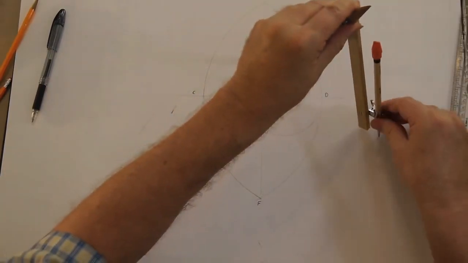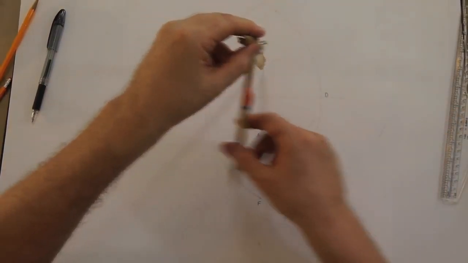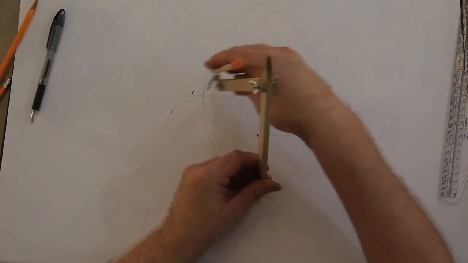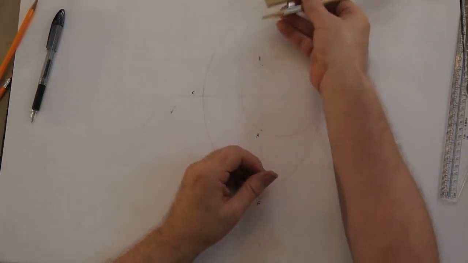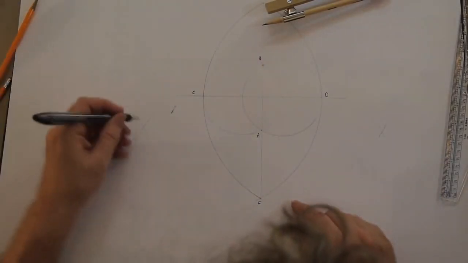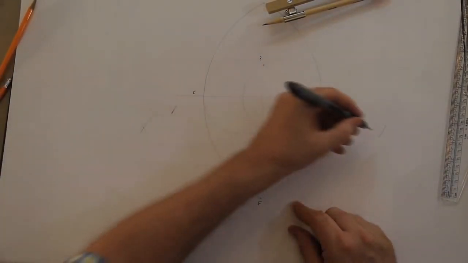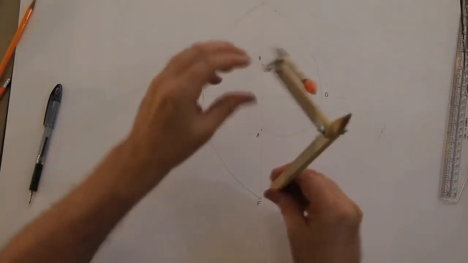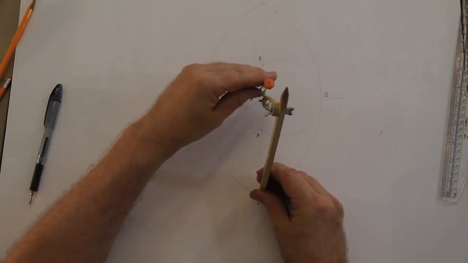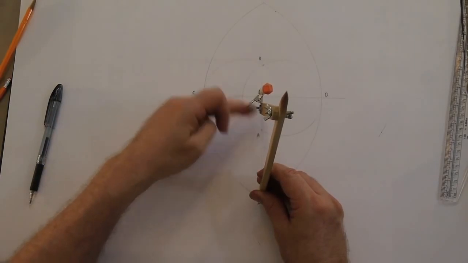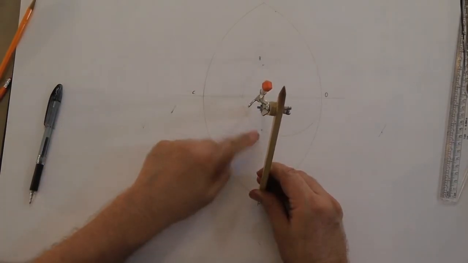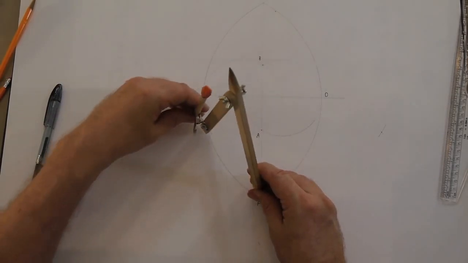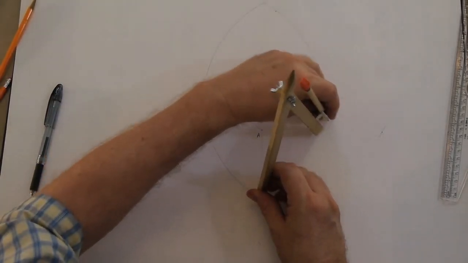Now if I had completed this, you can see I would actually have another vesica in there, but I don't need to draw that vesica. All I'm interested in is these 2 points here and here. It also would work to not open my compass all the way, just as long as it's greater than the distance from F to A. I'll show you here so you can see it for yourself.